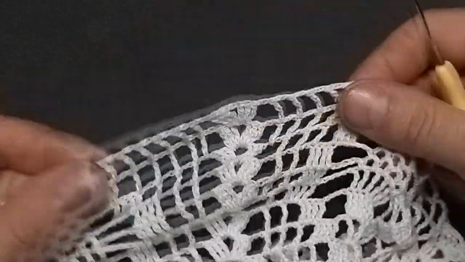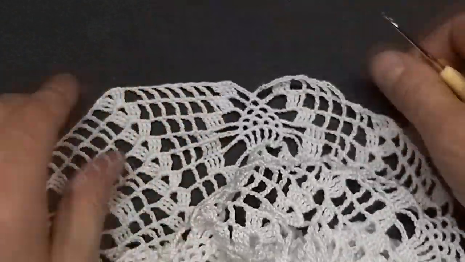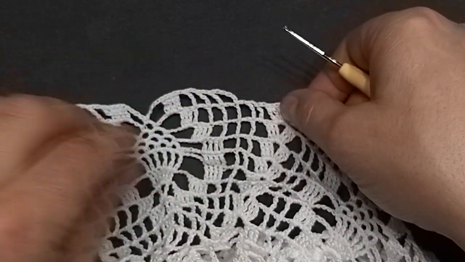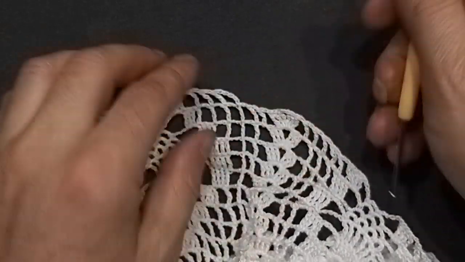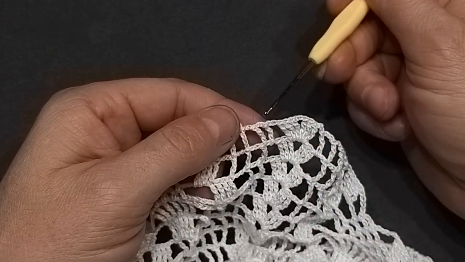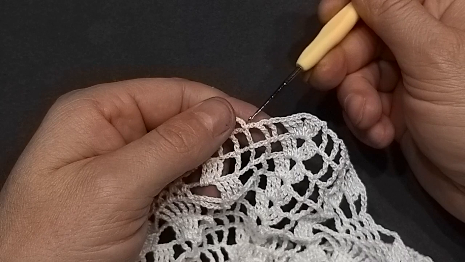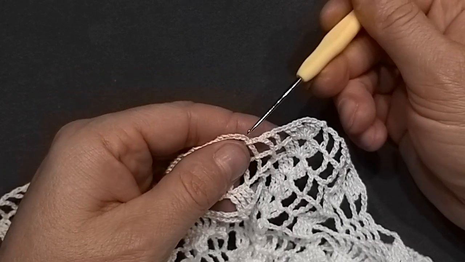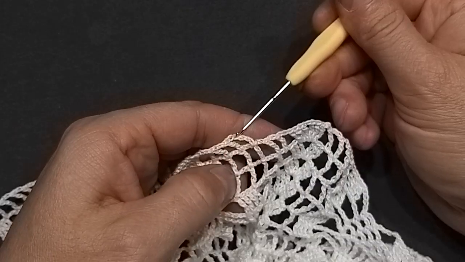So we will repeat this pattern around, and we will finish this round with a shell in a shell, then we'll chain 2, treble crochet into the next treble crochet, chain 2, treble crochet into the next treble crochet, chain 2, and slip stitch into the 4th chain.